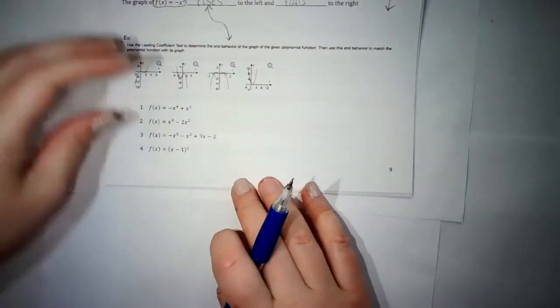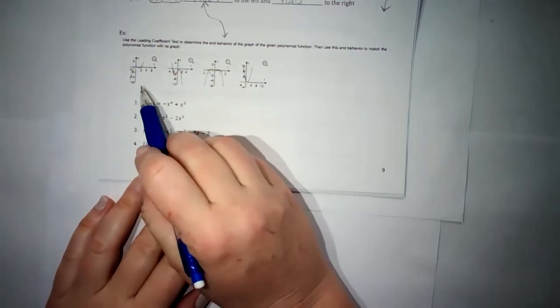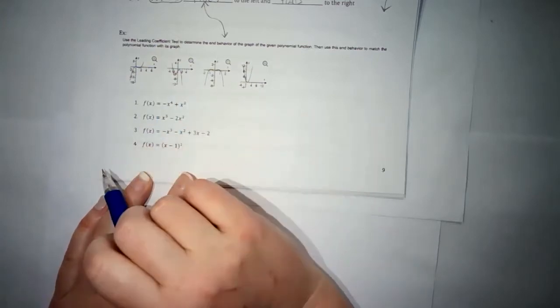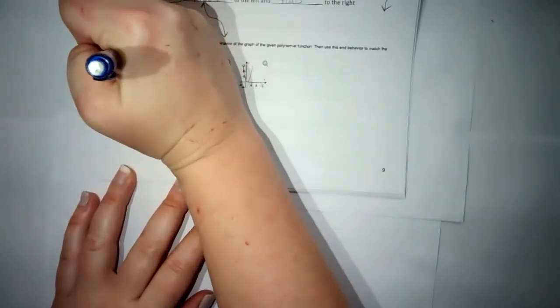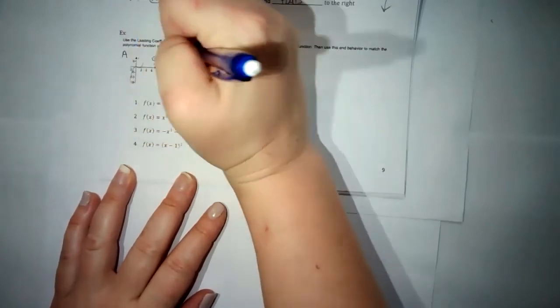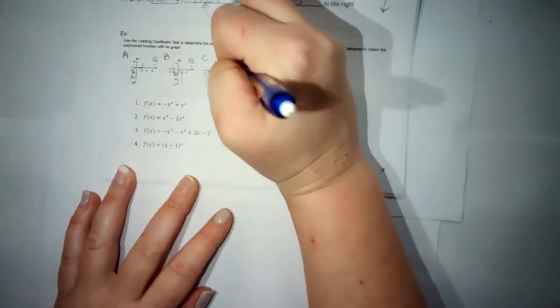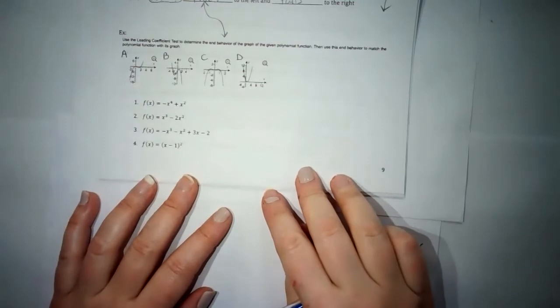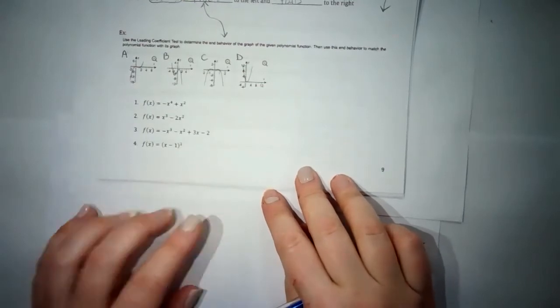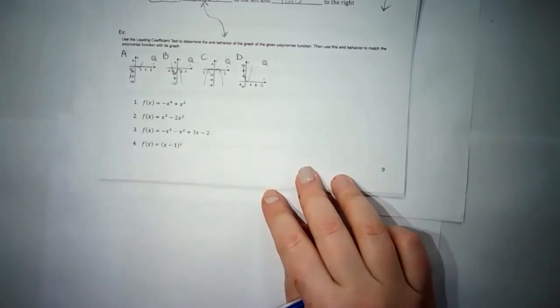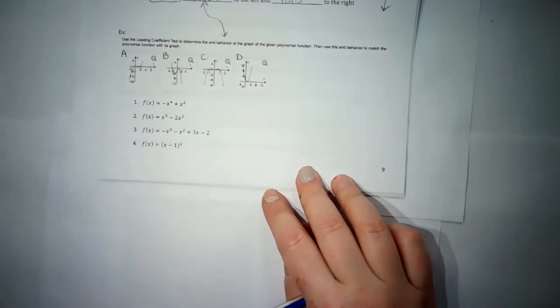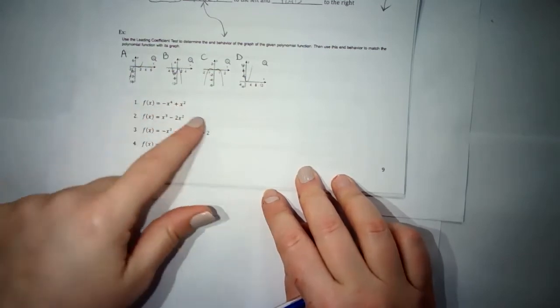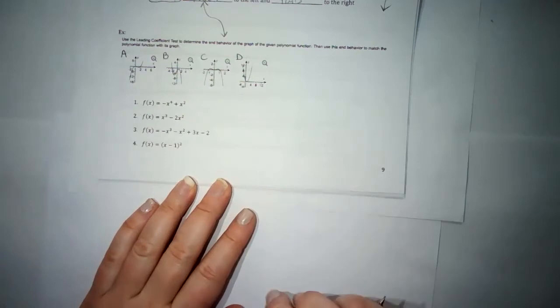All right, knowing what we know then, let's see if we can match these little graphs here. Okay, let's label these graphs because it'll be easier. Let's just make them A, B, C, D, okay? And let's see if we can figure out who goes with who, because this is right out of my math lab. All right, these are a little more complicated polys, so let's take our time here.